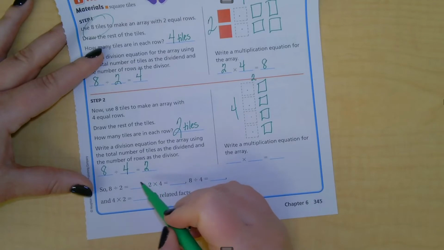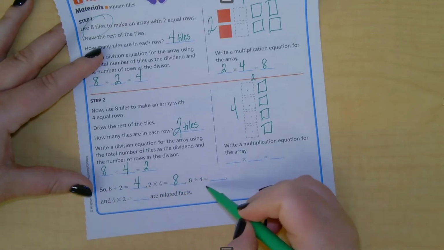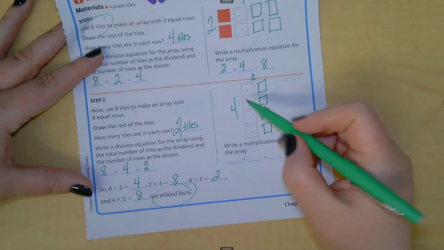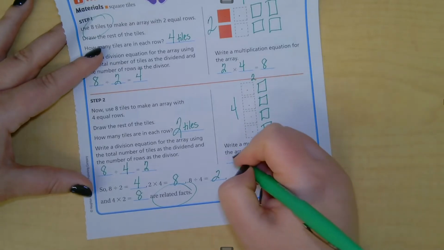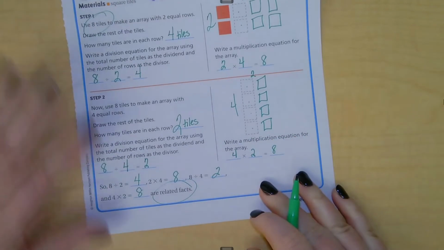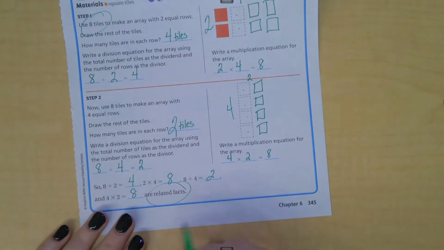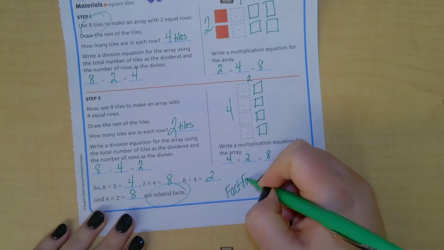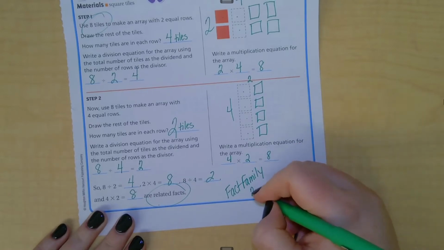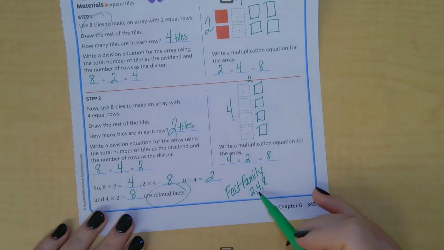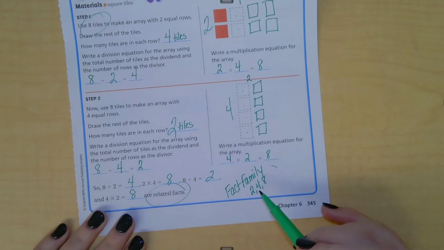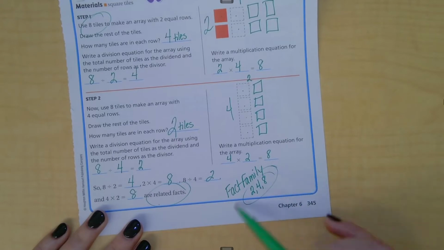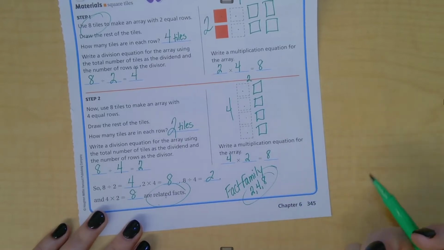So 8 divided by 2 equals 4. 2 times 4 equals 8. 8 divided by 4 equals 2, and 4 times 2 is 8. These are related facts. For our array over here, if we put this as a multiplication equation, it would be 4 rows of 2 equals 8. Okay, so related facts. I've already told you, if they are related, they're in the same family. So this is a fact family for the facts 2, 4, 8. So these numbers are the members of this family. So we can arrange them into division equations and multiplication equations just using these numbers because they're related to one another. They're in the same fact family.